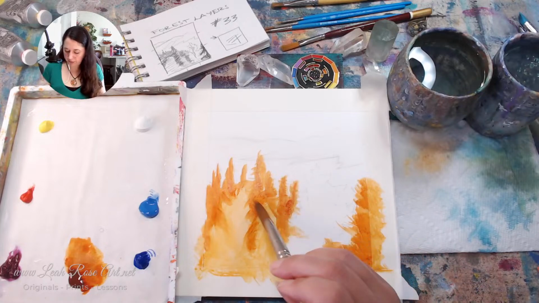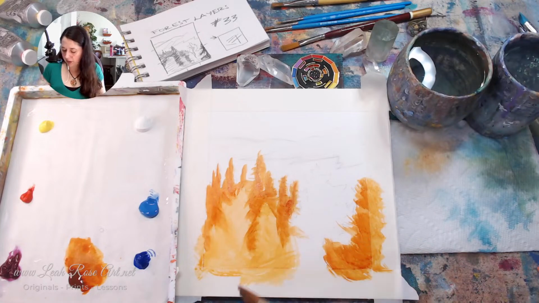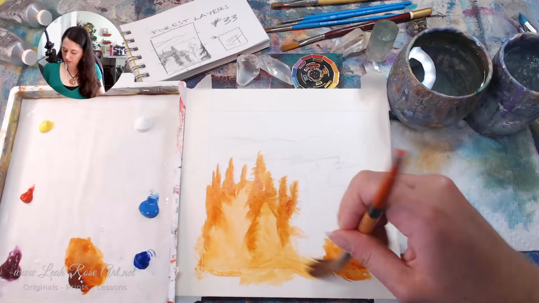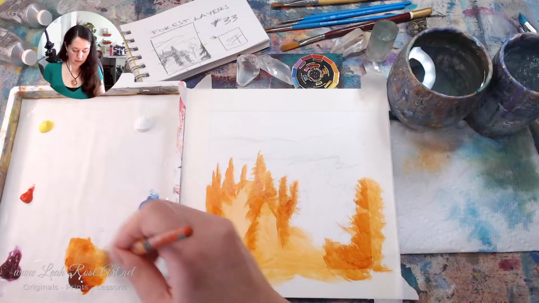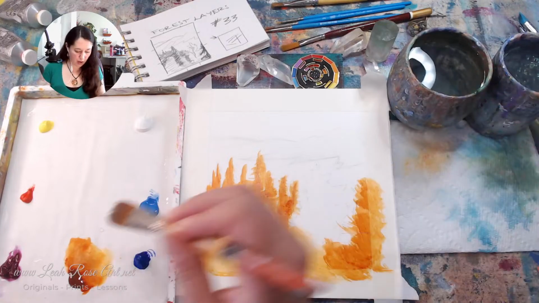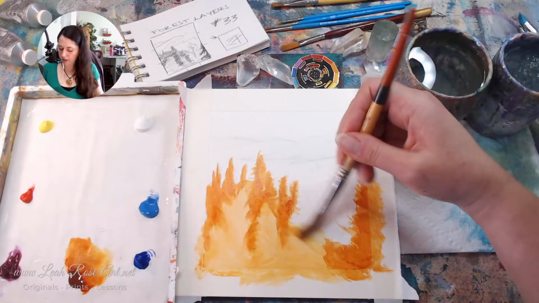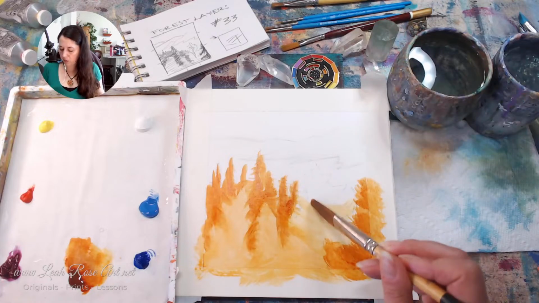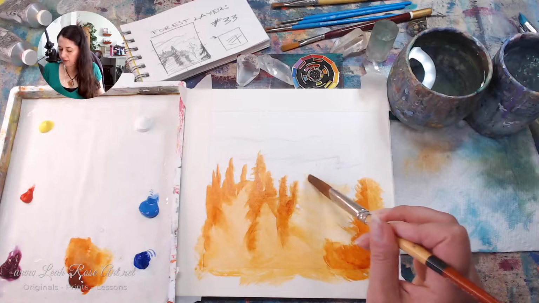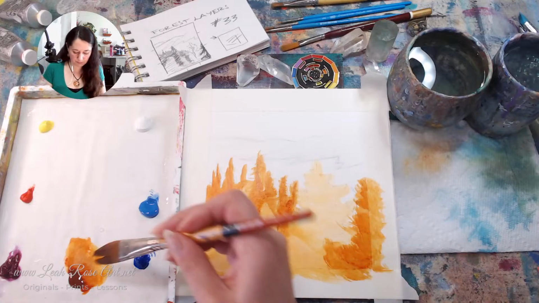Foreground layer of trees is going to be kind of a medium value. This one's like the star of the show, and the top of this tree is catching the light, which I think is what really attracted me to this scene.